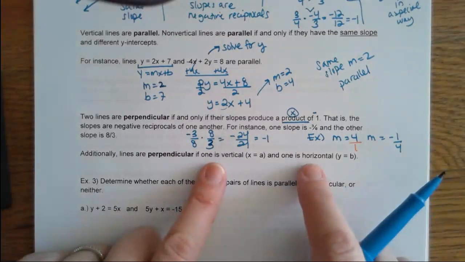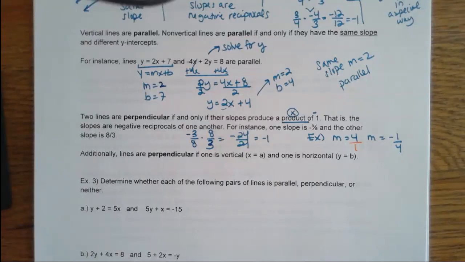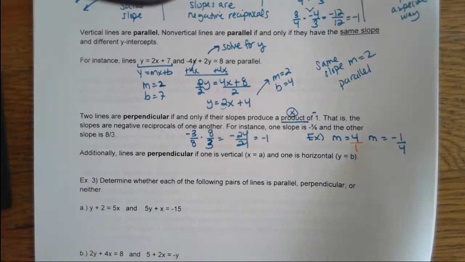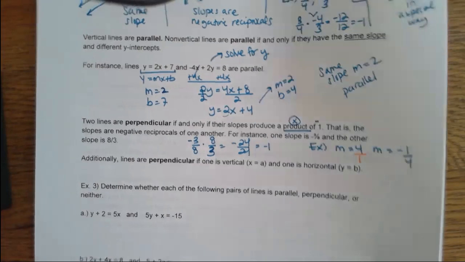And then vertical and horizontal lines are perpendicular to each other. They do intersect perfectly at 90-degree angles. And that's a great example to just look around your room that you're in. You probably see lots of vertical and horizontal lines that intersect perfectly at 90 degrees.